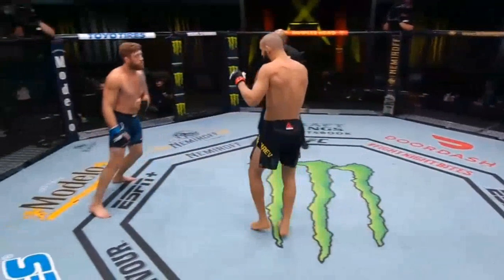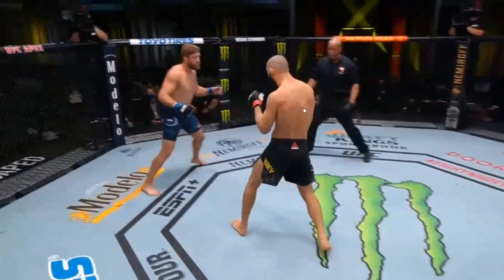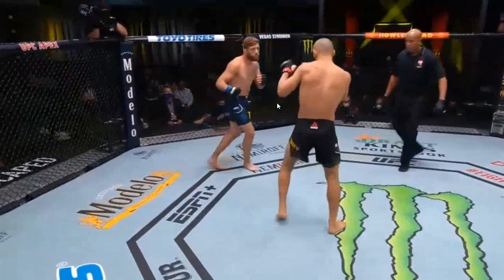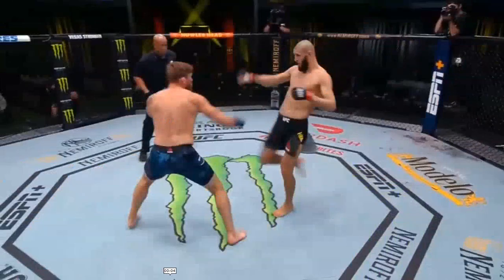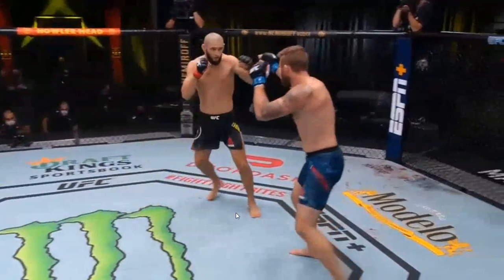Now, Khamzat's going to continue moving forward and looking to find that space with the lead hand, okay? Look at him put his lead hand out here. Now, this scene here is very important because, again, Khamzat is looking to draw Gerald onto his line. As Khamzat continues to come forward with his weight, now remember the position that Gerald was in when he met him on the line here.